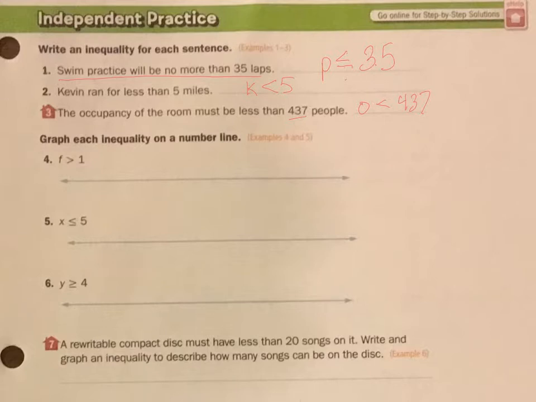I'm going to do, let's see. Let's just do 0 here. 0, 1, 2, 3, 4, 5, 6, 7. Okay? So F has to be greater than 1. Because it's not equal, it has to be an open dot. So F has to be greater than 1. So I have an open dot, and I'm going greater.